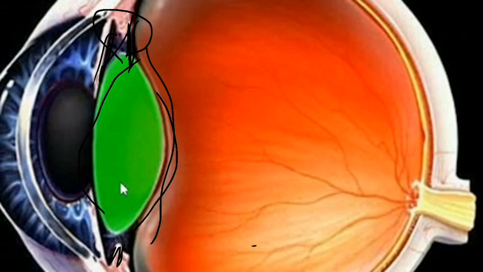If it appears before the age of 25, it's called soft cataract, and if it appears after the age of 25, it's called hard cataract. In the next video, we will focus on the first type, which is congenital cataract.